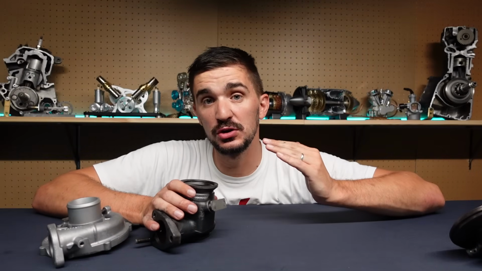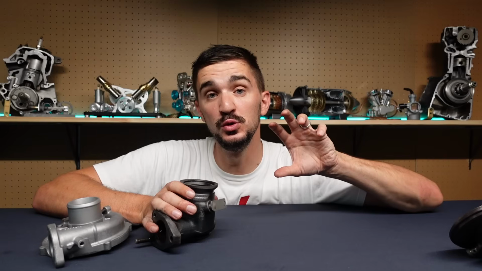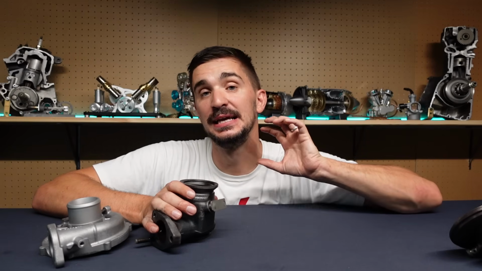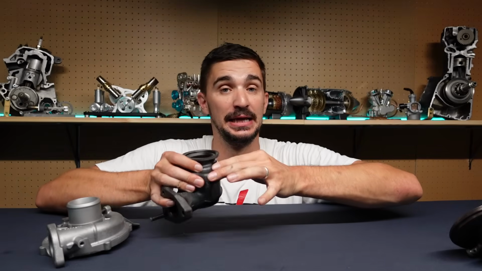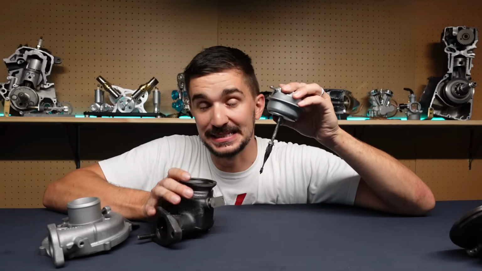This prevents the speed of the turbine wheel from increasing any further, which prevents overboost and damage to the turbo, and also allows boost to be maintained at the desired target level. Now, the wastegate arm itself is controlled by a wastegate actuator.